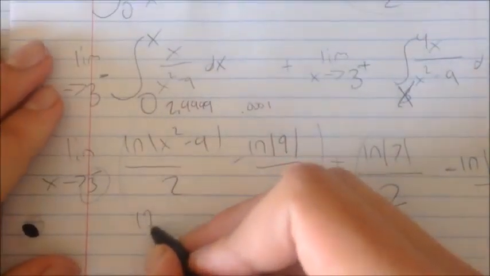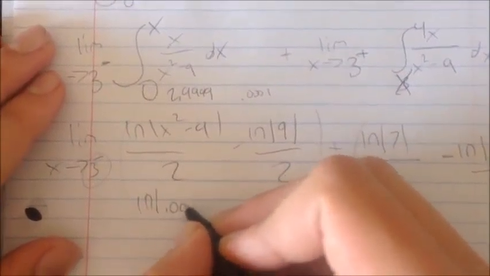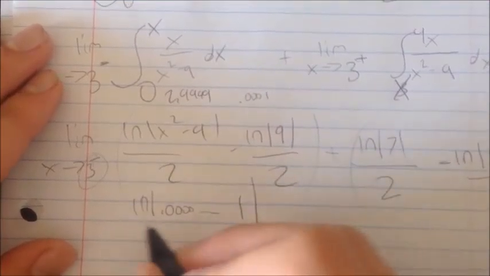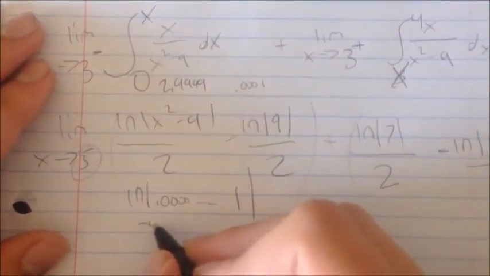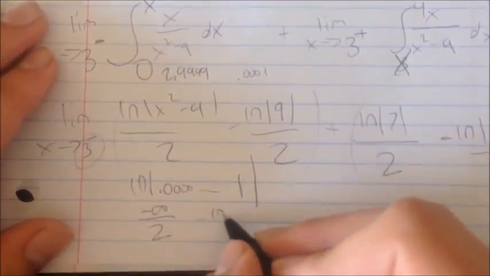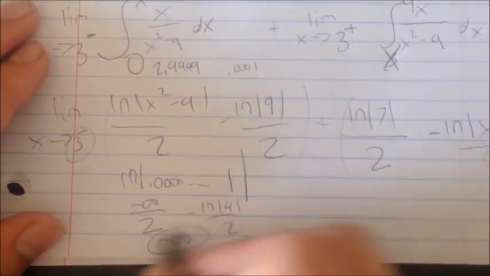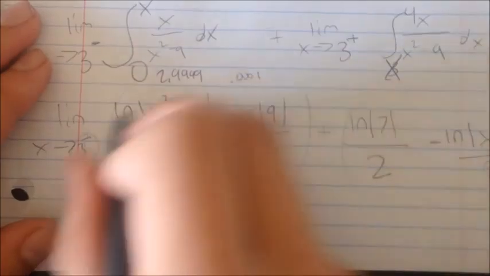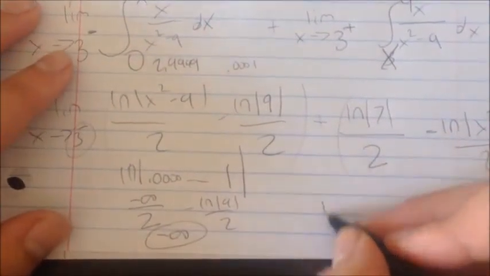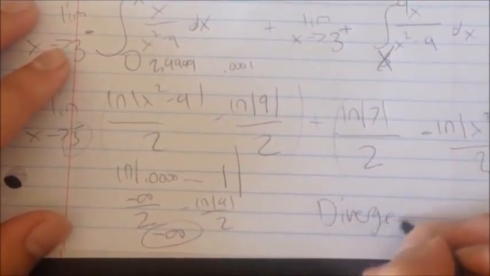It's going to be the ln of 0.000 repeating 1, which is just negative infinity. So negative infinity over 2, this thing will diverge because it's just going to negative infinity. And if one part of this diverges, the whole thing will diverge. So we can just write this diverges.